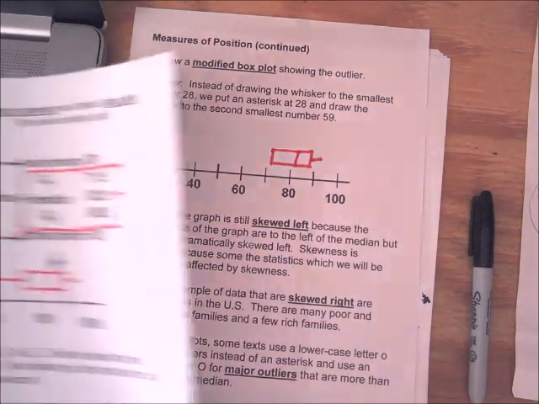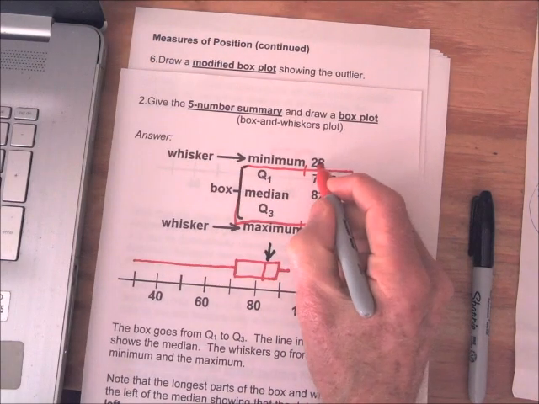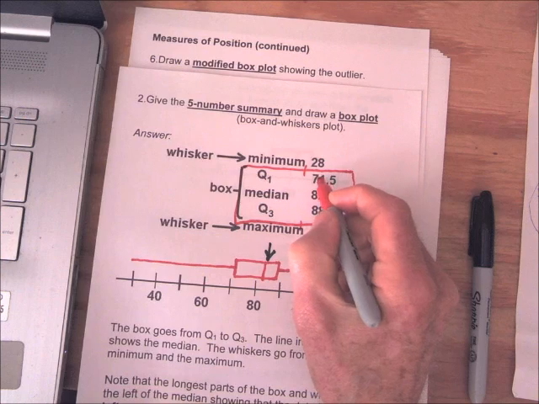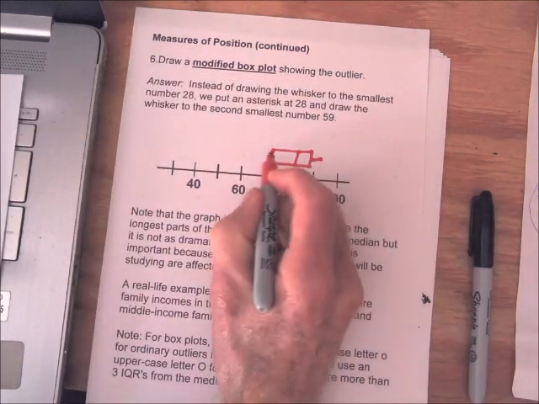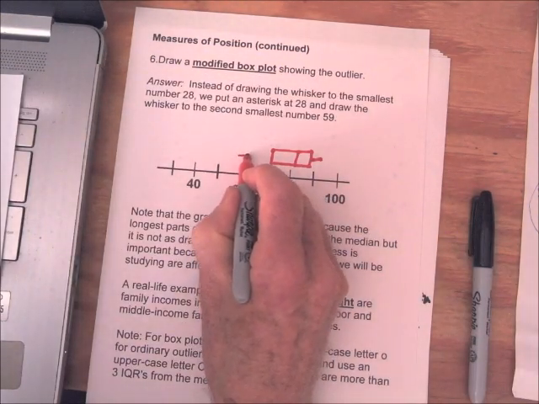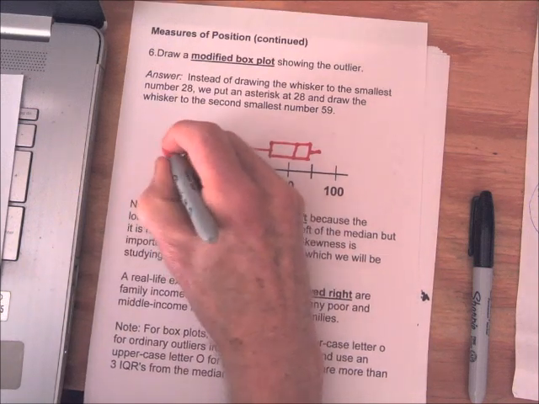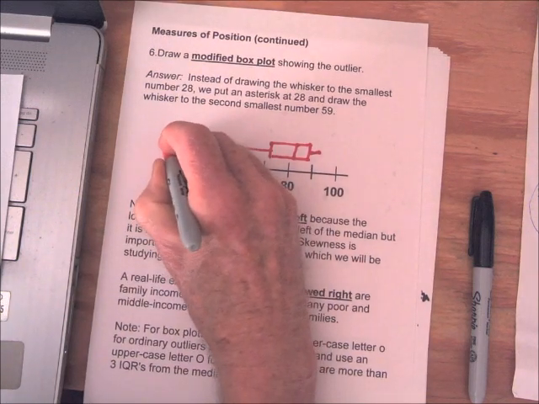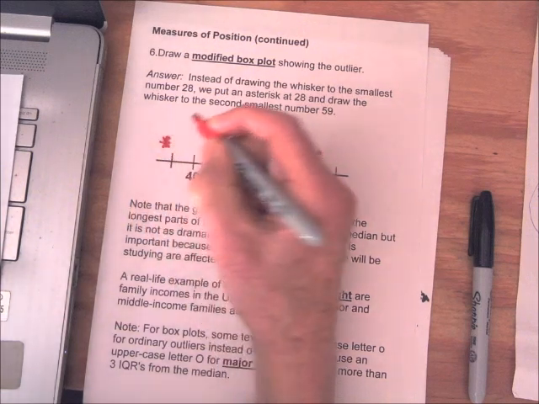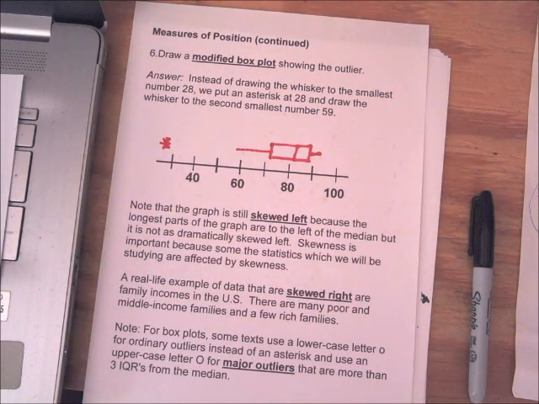And then for the minimum, instead of going all the way down to 28, we're going to go down to the lowest number that's not an outlier, which would be 59. And then we're going to put either an asterisk or a circle here to show the outlier.